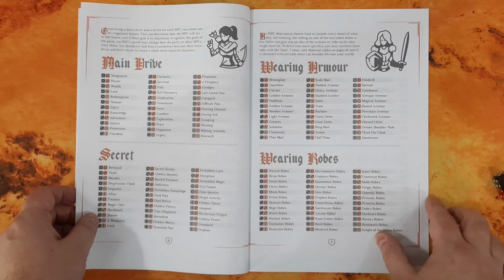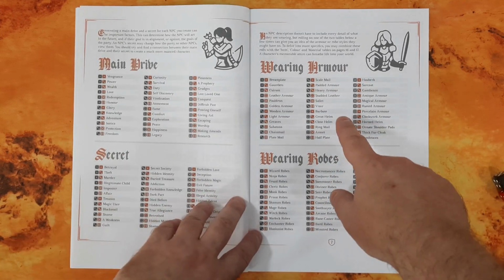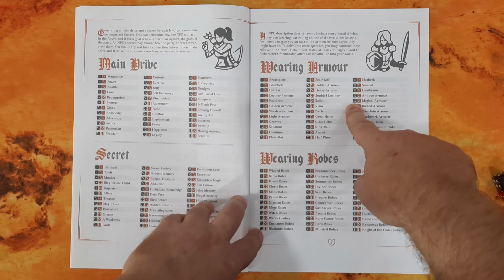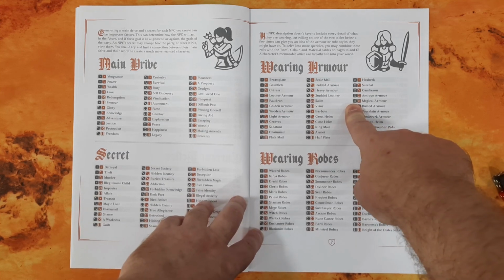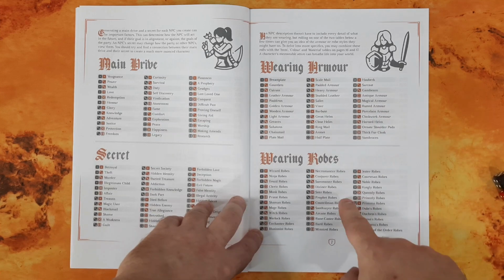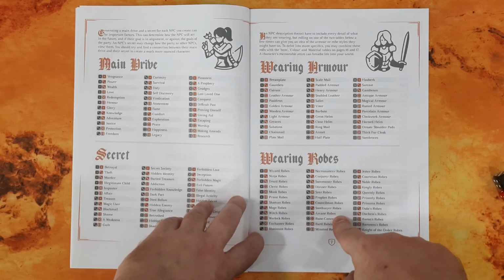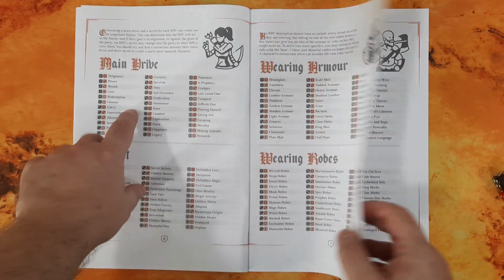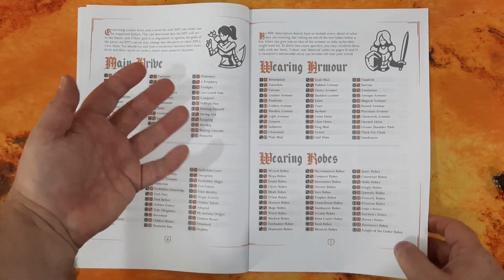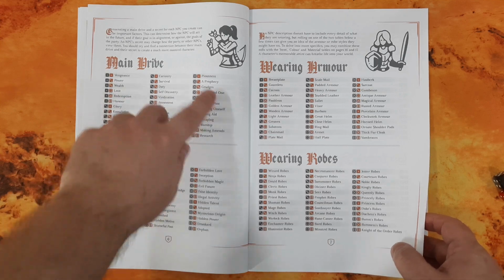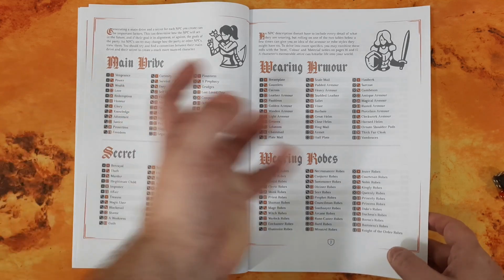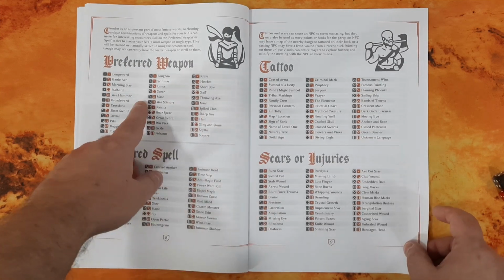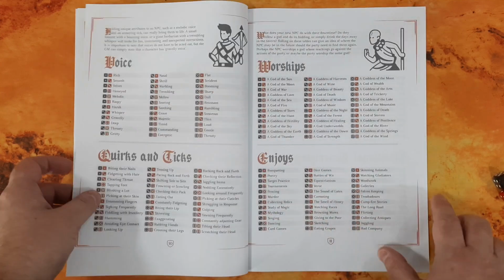Maybe here you would select either wearing armor for something more fighty in nature, if your NPC or character is a fighter. Maybe down here for things like clerics or mages, so wearing armor or wearing robes. Main drive, what drives this NPC? How can that link up with how you introduce it into the story, into the game? Tattoos, preferred weapons or preferred spells, scars.